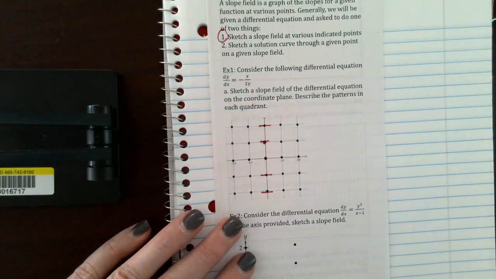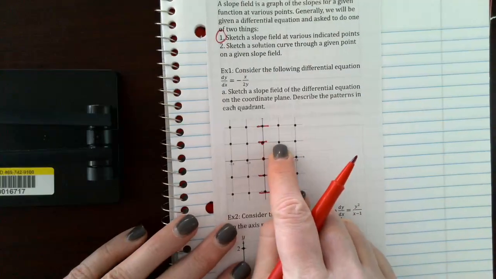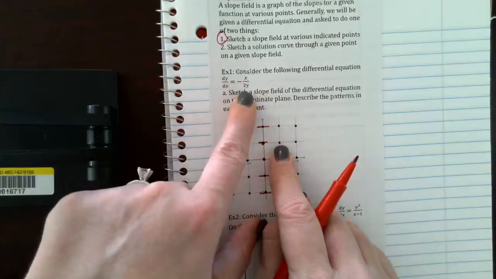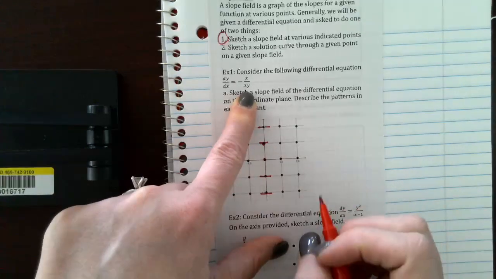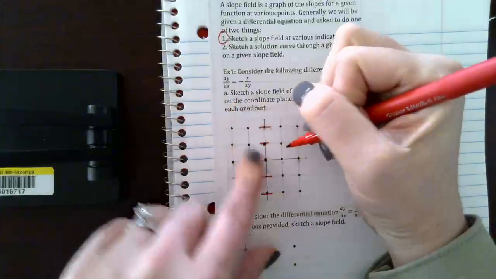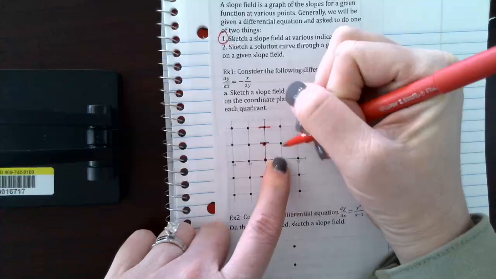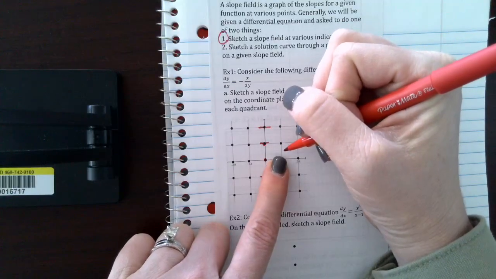All right, and then we pick another point. So let's just do this one, 1, 1. So negative 1 over 2, which would be what? Negative 1/2. So you don't have to be exact. If the slope was -1, it would be a 45-degree angle.